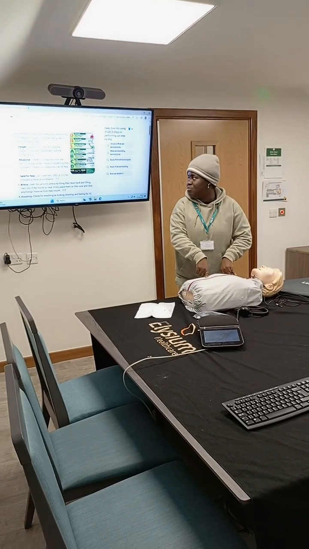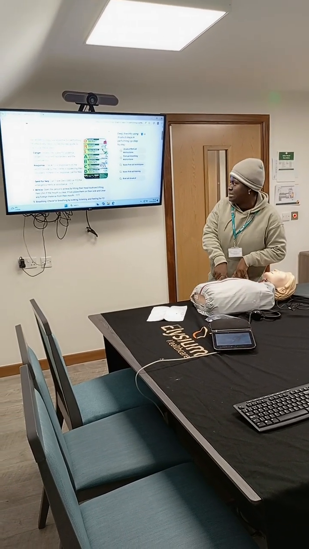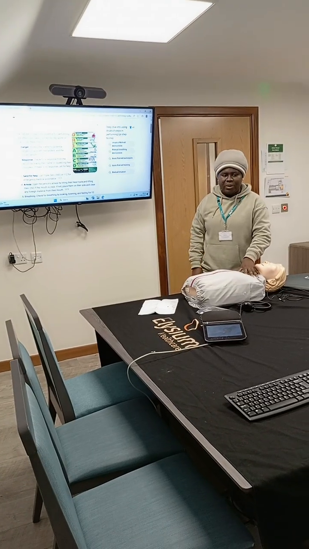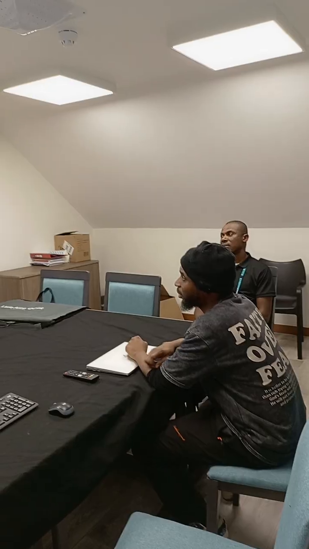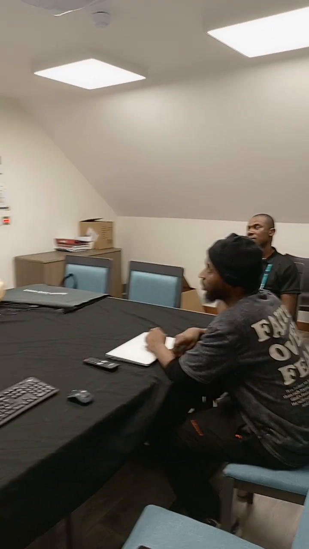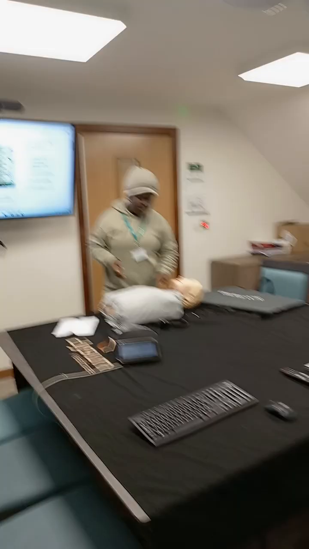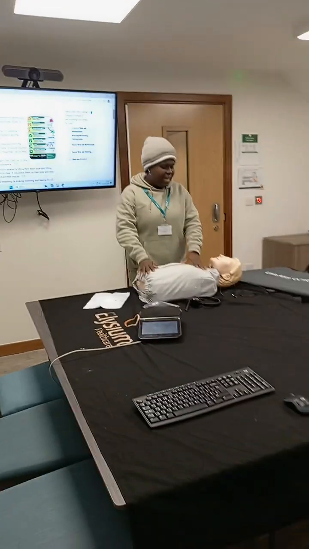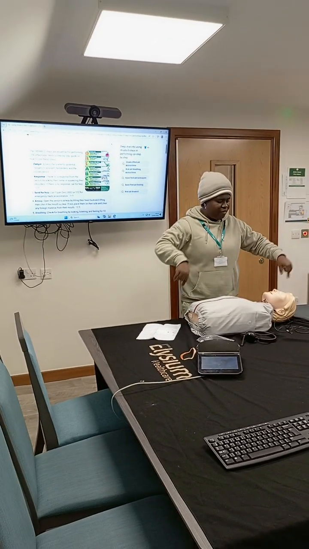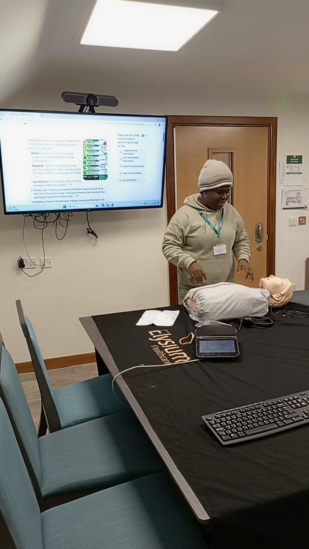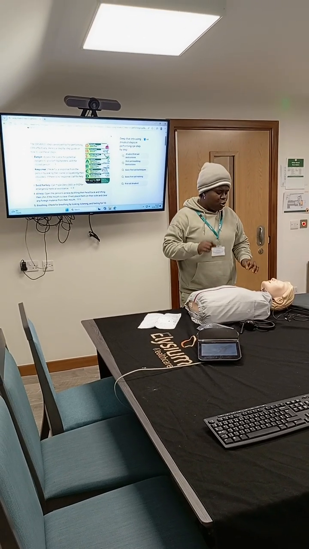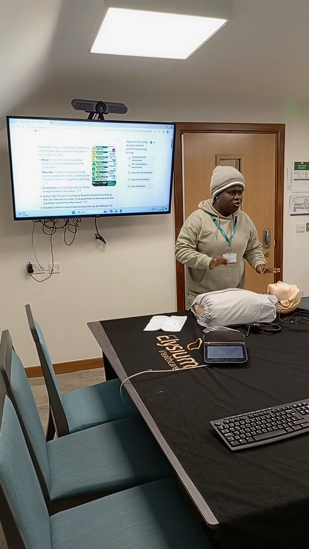Okay, let's move to the next one. The next one is response. Check for a response from the person by asking their name or squeezing their shoulders. So if the person is lying down unconscious like this, after you have been able to assess the environment, the next step is to make sure that the person will respond to you, to help you know whether the person is conscious or not.